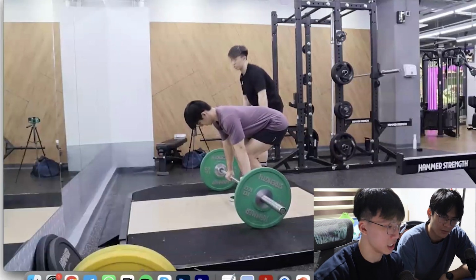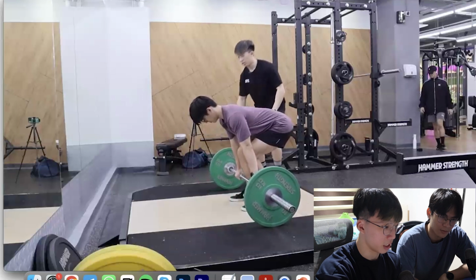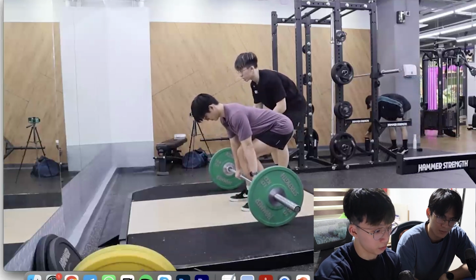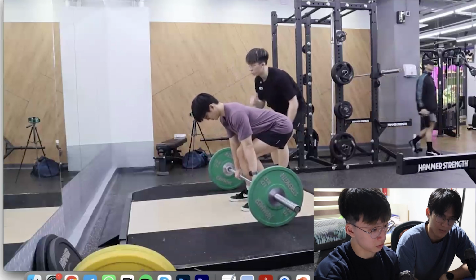So let's take a look at this example. See, he started very far, so you roll, he touches the shins. And then from here, he drags up the shins.